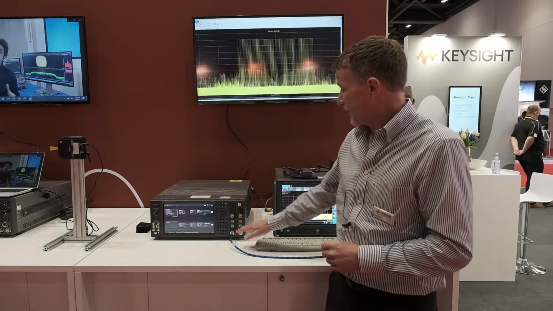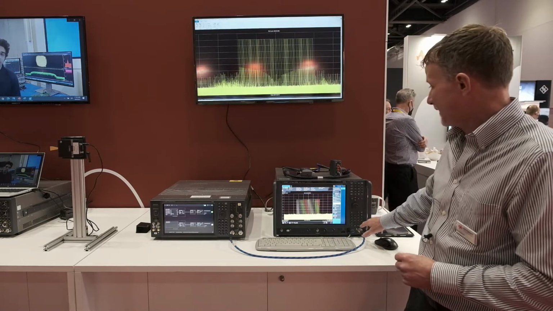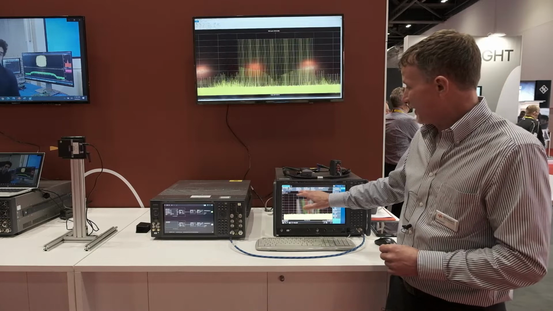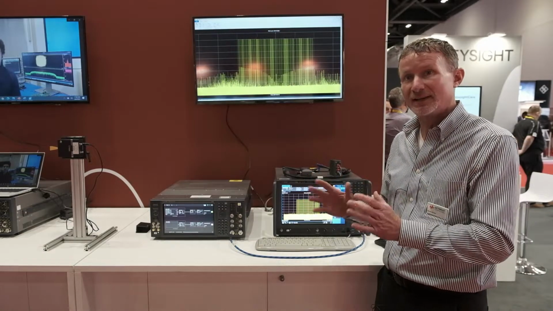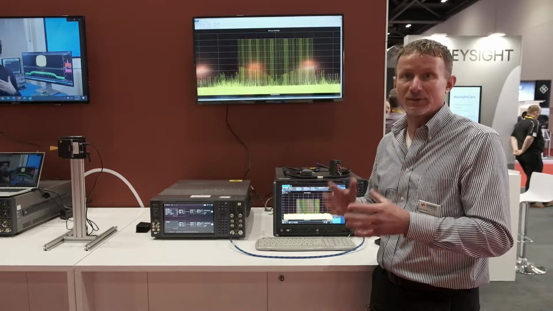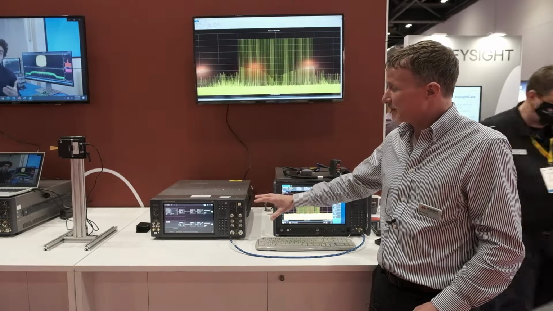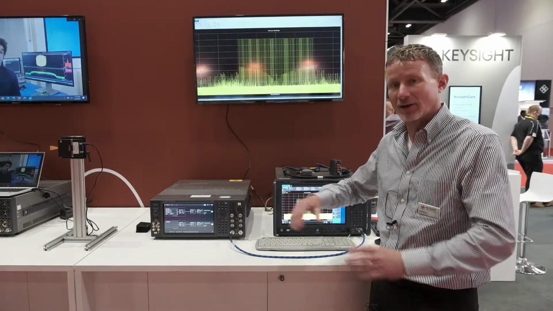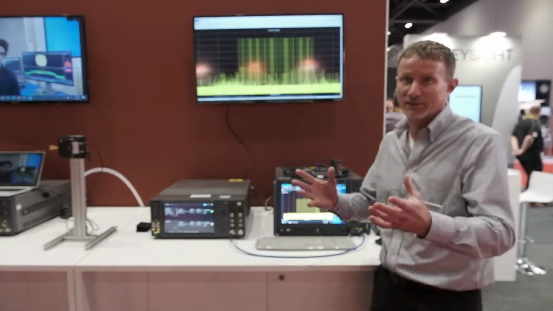In this simple demo, I've connected the output of one channel to the input of the spectrum analyzer, and I'm generating a simple multi-tone signal that has been offset in frequency so that we can see the images that might result from generating such a signal. Now, because this generator does not have an IQ modulator in it any longer, it does not have any of those imperfections that come with an IQ modulator.